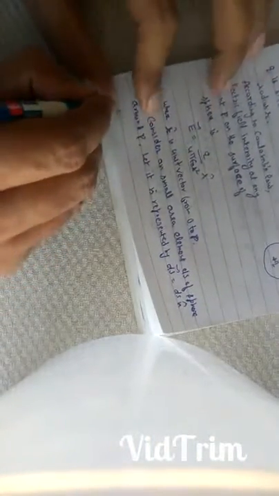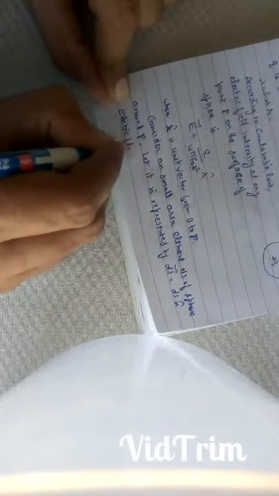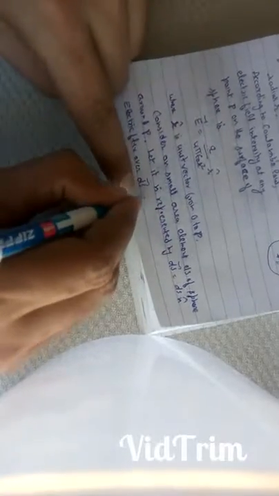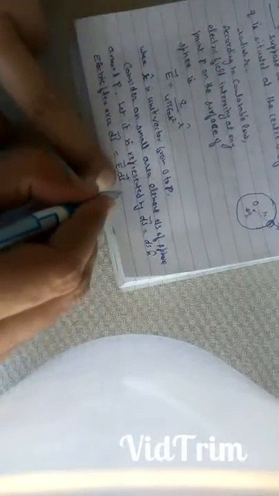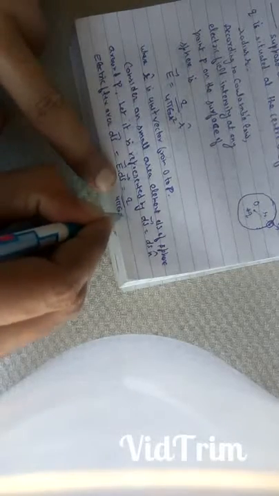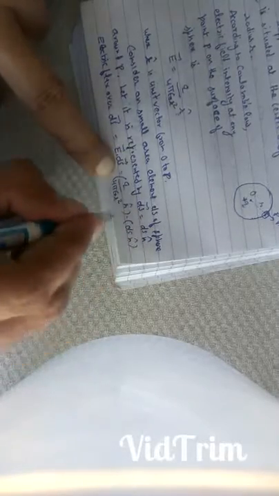Now electric flux over area element ds will be E dot ds. Now the value of E is Q upon 4 pi epsilon naught r square into r cap, dot ds vector, which is ds into n cap.